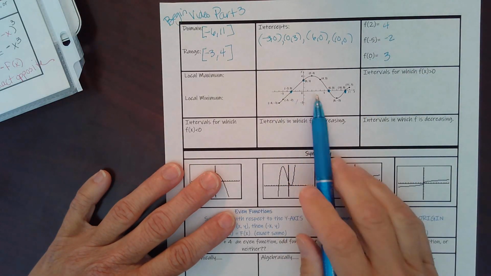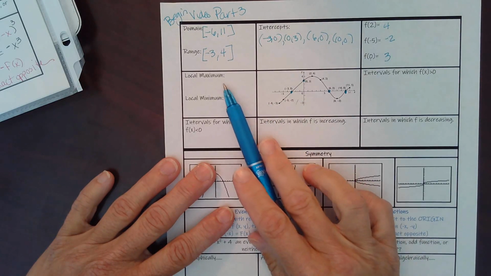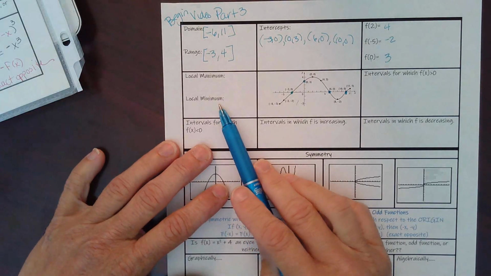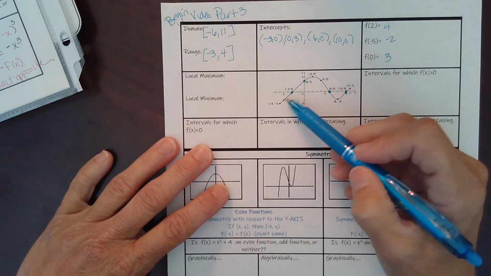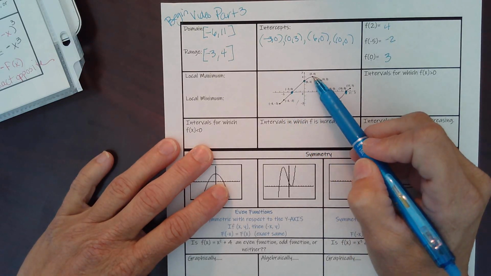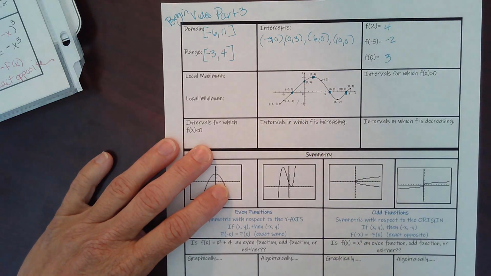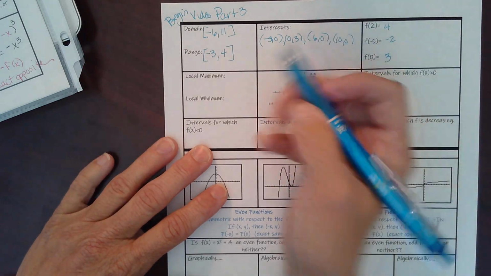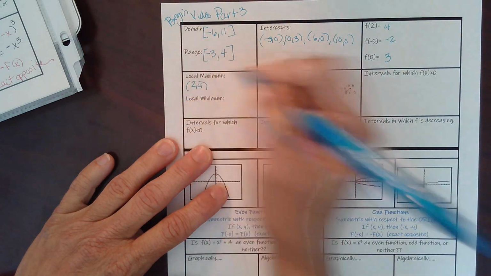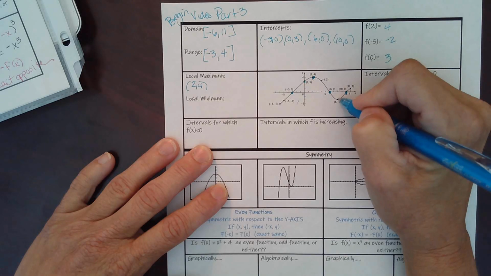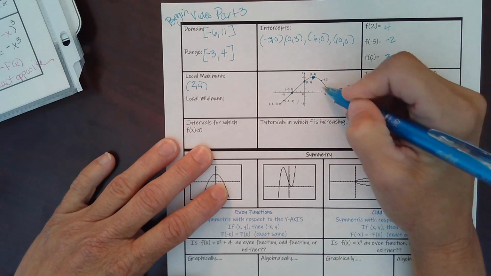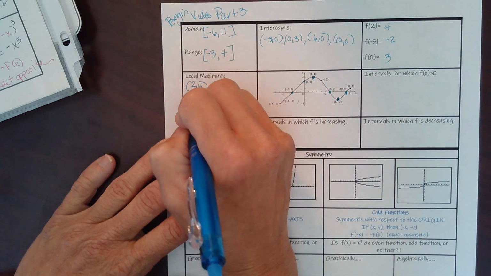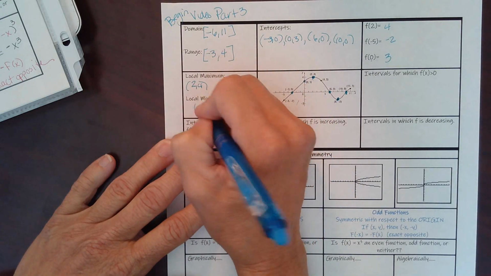All right, now looking at this graph, let's identify local maximum and local minimum. So remember, this is where you have a change in direction. So the function here is increasing, and at this ordered pair, remember this is a point, the graph changes from increasing to decreasing. So this is a local maximum. So we have a local maximum at (2, 4). Then this low point here where the graph changes from decreasing to increasing is a local minimum. So that occurs at (8, -2).